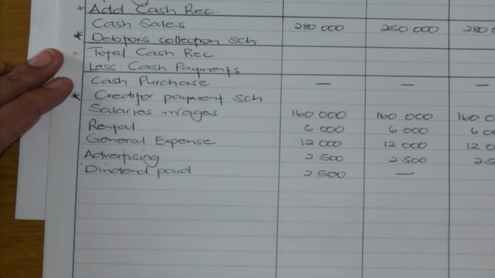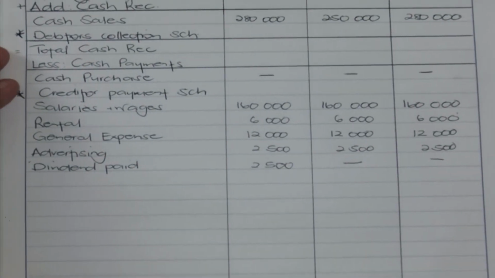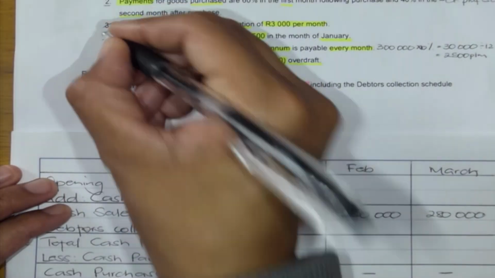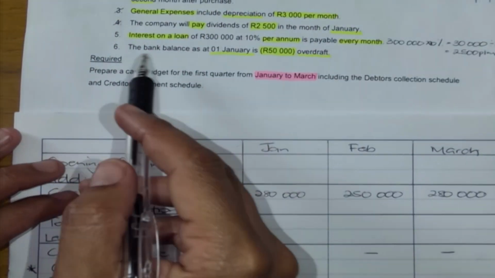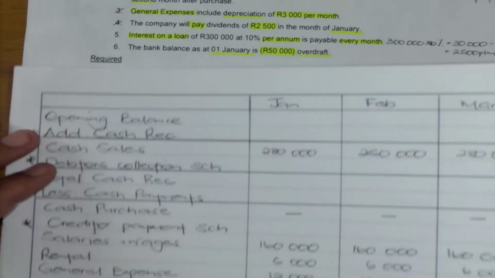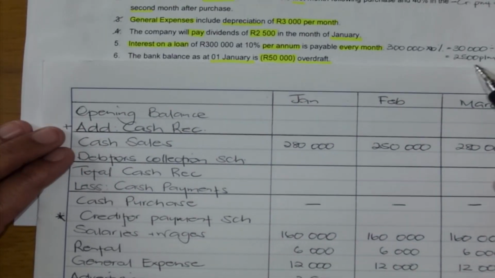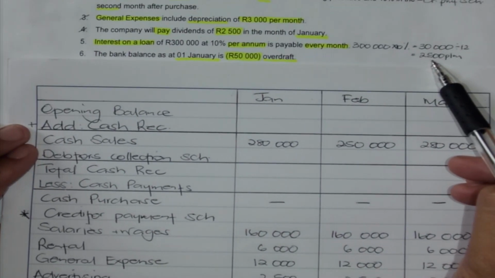So in February there was nothing, and in March there was nothing. Okay, so I'm done with number 4. Number 5 says interest on loan, 300. We did our calculation, so per month it should be 2,500.